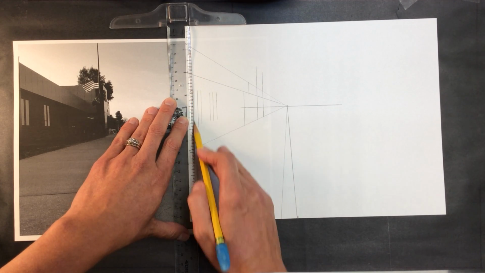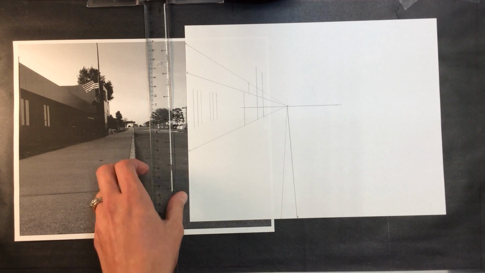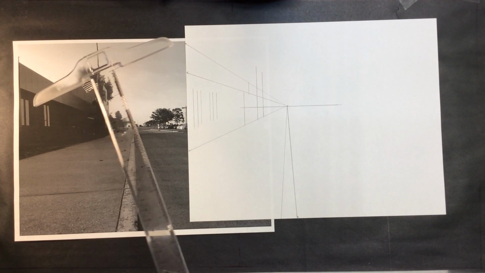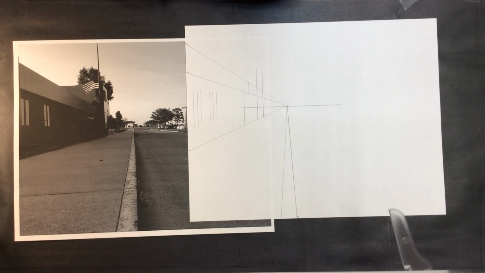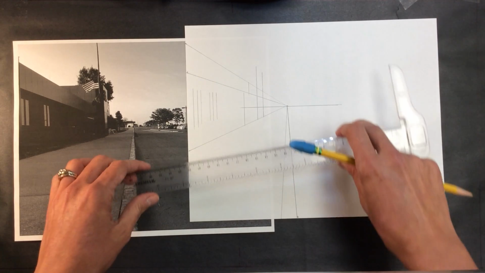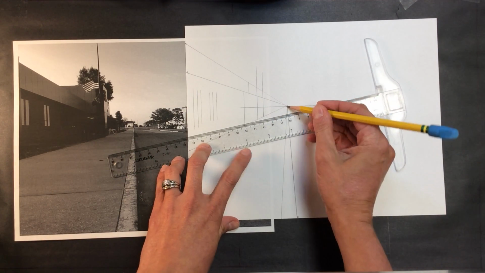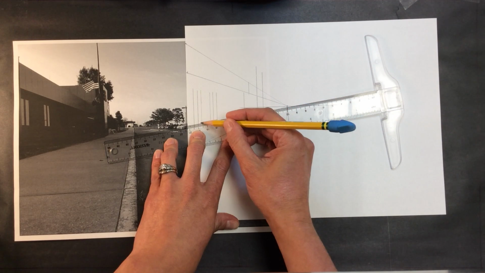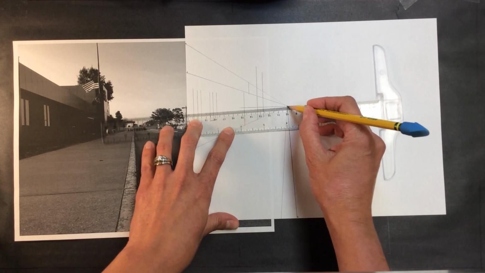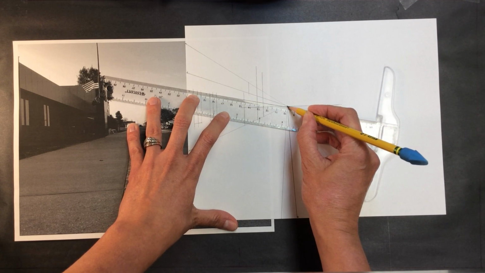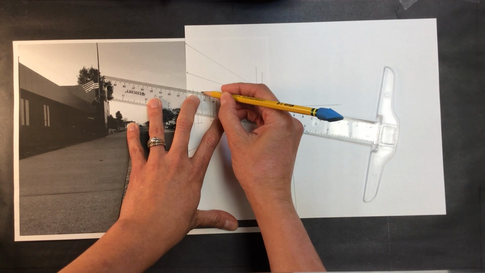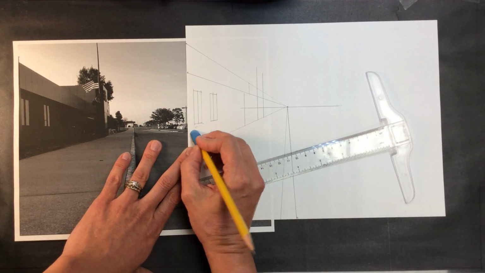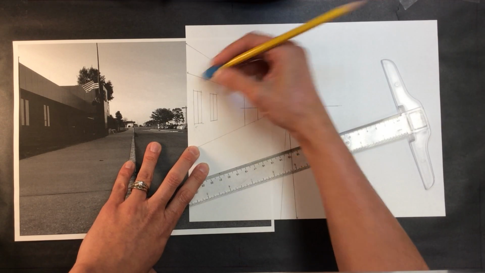Now, what about those windows? How do we finish those windows off? How do we make sure that the top and the bottom of them are making sense with this idea of linear perspective? Well, we use our vanishing point. So we're going to line up to that vanishing point. And same thing at the top. Top and the bottom of our windows are going to be orthogonals. And then I can just erase the part I don't need there.